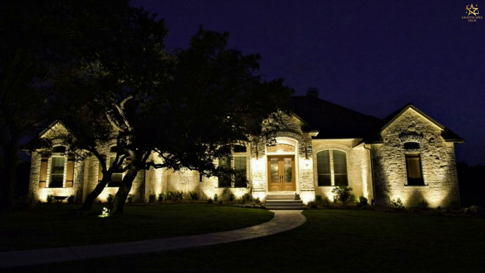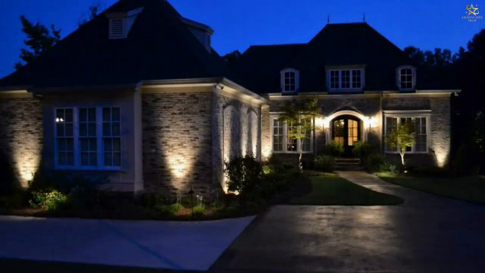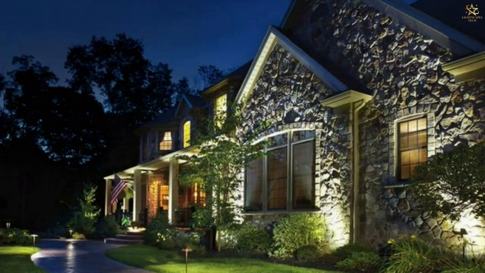Landscape uplighting is a method that involves placing light fixtures at ground level, pointing upwards. This technique creates dramatic effects by accentuating architectural elements and vegetation from below. Spectacularly illuminate the facade of your home, garden walls, or statues with outdoor uplighting to create a visually striking effect.